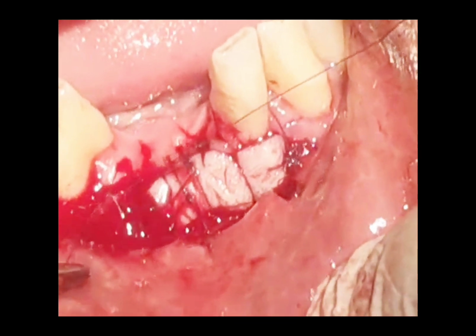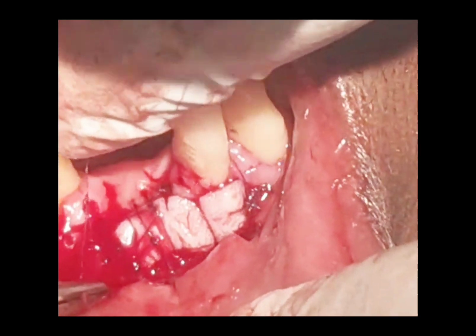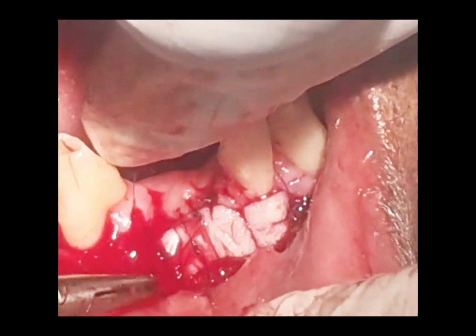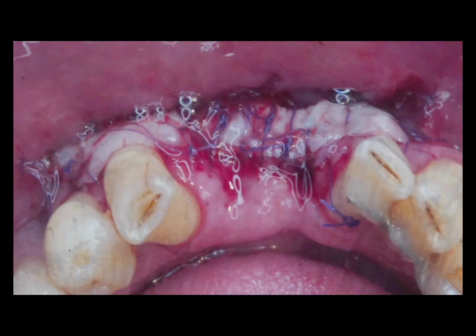Now the second graft is being secured using a similar suturing method, a few sutures through the graft and the majority of the suturing done over the top of the graft using periosteal anchorage sutures. This is the incisal view where you can see tight adaptation of the free gingival graft over the recipient bed.